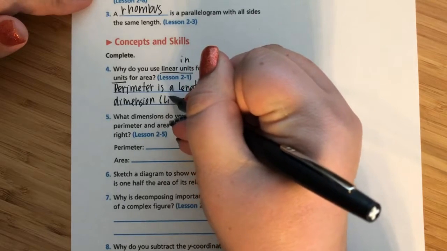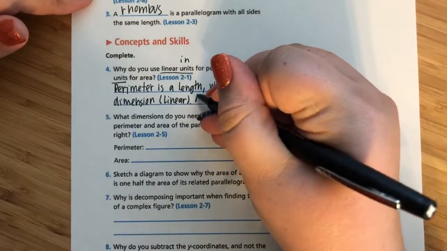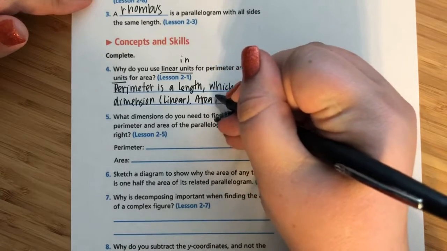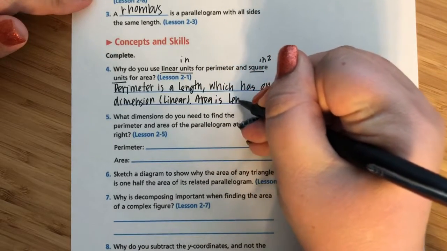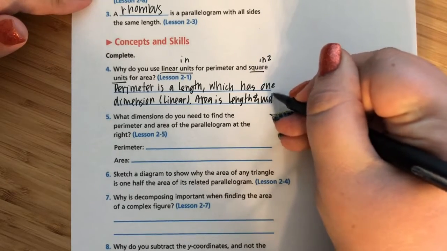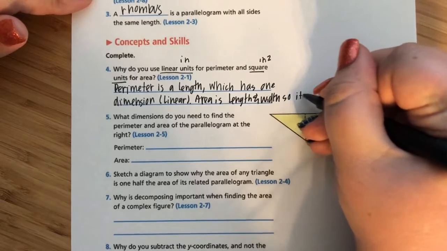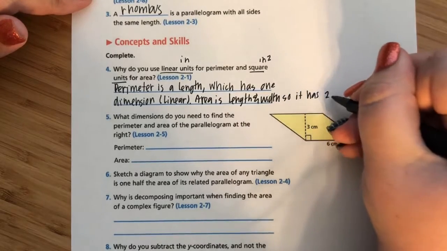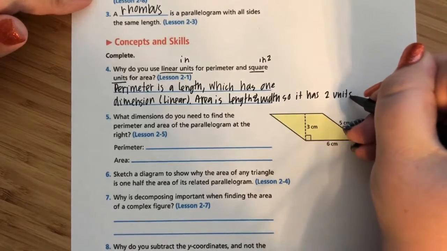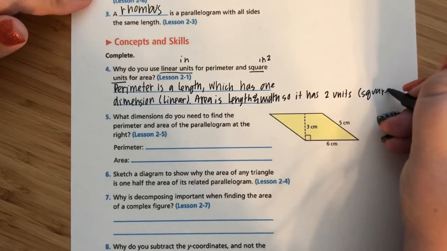So when we're writing it, we use linear units because it is something where we're either adding all the sides or we're multiplying by 2 and adding them up if they're congruent. It only has one dimension though, so think of a continuous line. Area, it's length and width, so it has 2 units that we're multiplying together, and that's how we get the square.